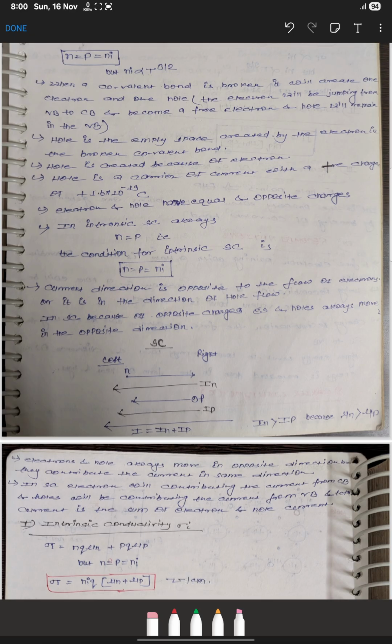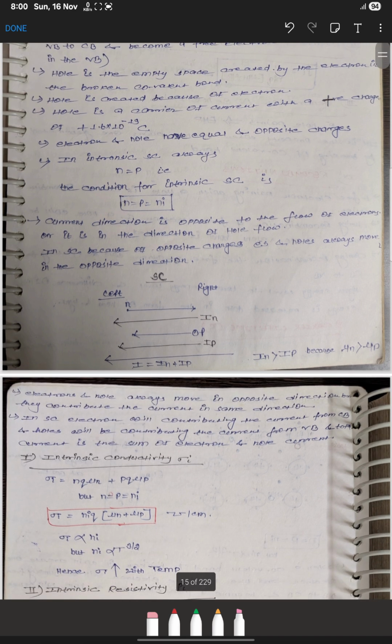In an intrinsic semiconductor, n is always equal to p. That is the condition for an intrinsic semiconductor: n is equal to p is equal to ni. Current direction is opposite to the flow of the electron, or it is in the direction of hole flow. In a semiconductor, because of opposite charges, electron and hole always move in opposite directions.